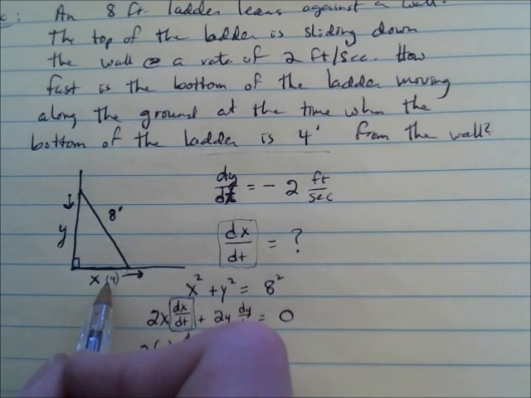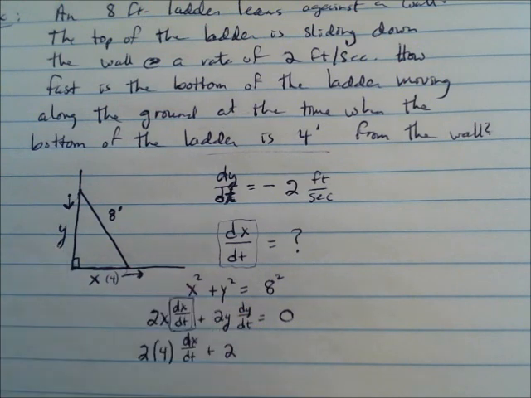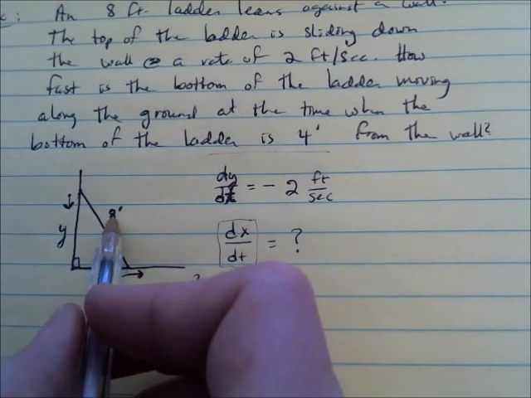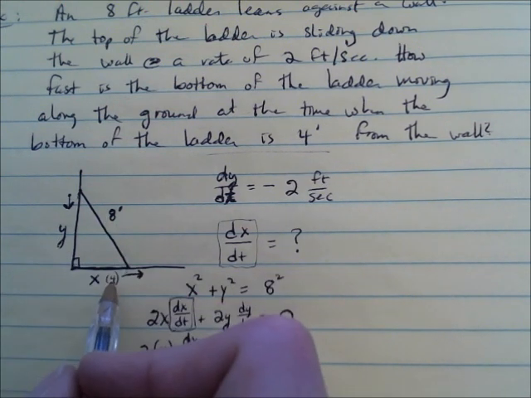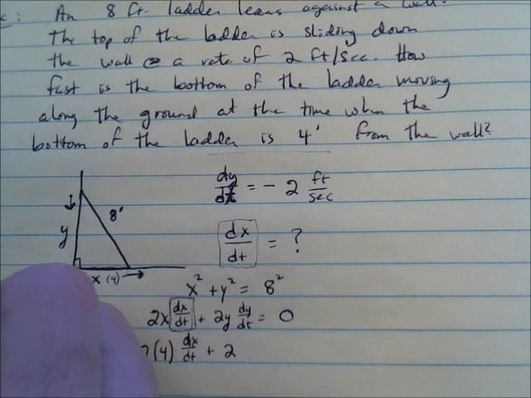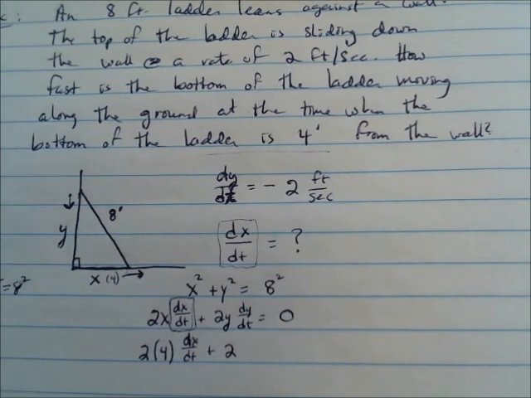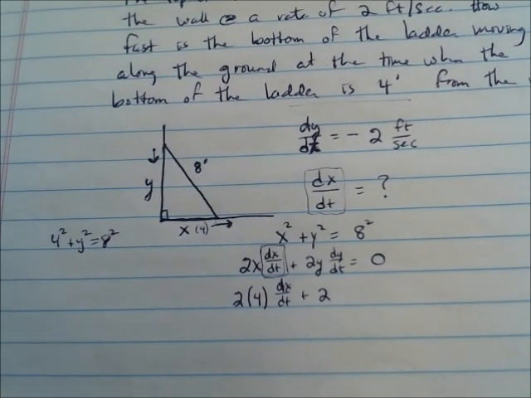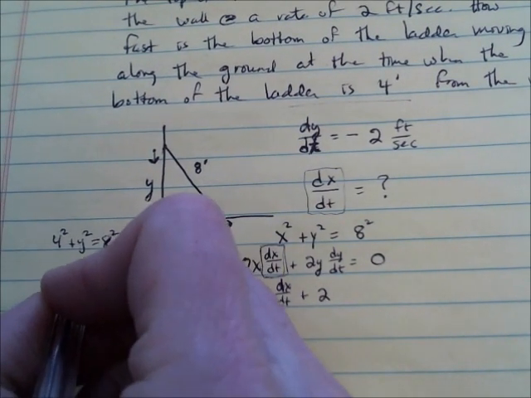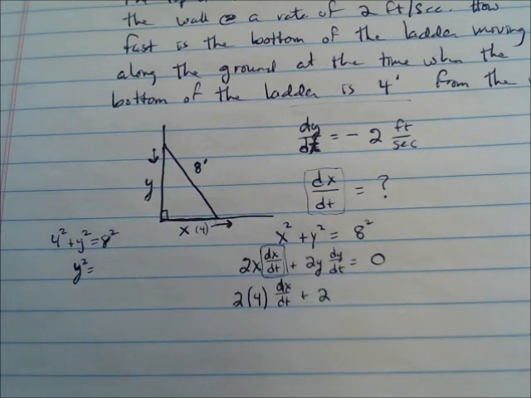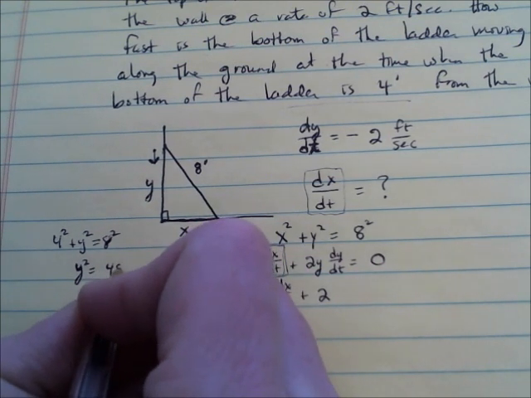Well, when x is equal to 4, we can solve this for y because this 8 never changes. So when x equals 4, we can just do 4 squared plus y squared is equal to 8 squared, just a Pythagorean theorem to find out what y is equal to. Well, y squared is equal to 64 minus 16. 64 minus 16 is 48.